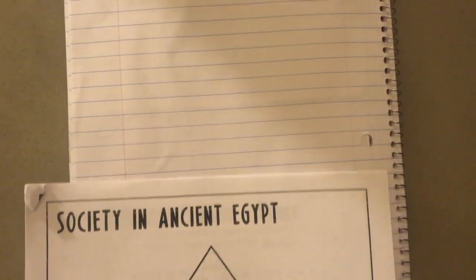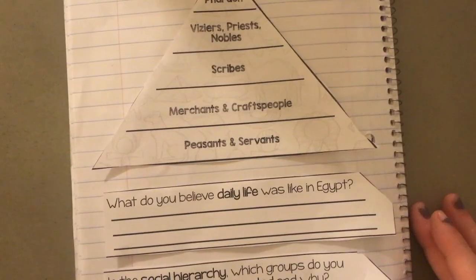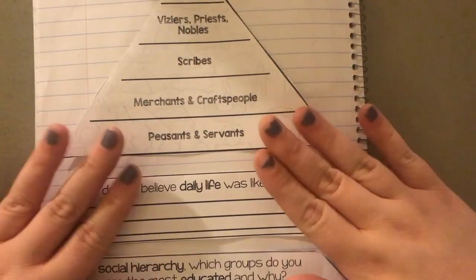Alright, and on to page 4. For page 4, we need the Society and Egypt page. Cut it all out and come back to place and glue. This is what page 4 should look like. Everything gets nice and glued down. There are no flaps.